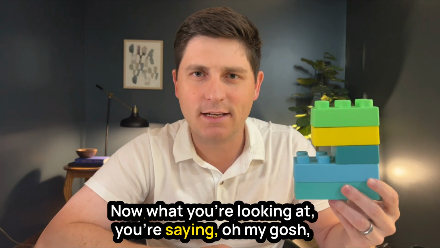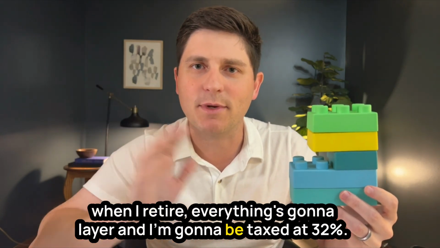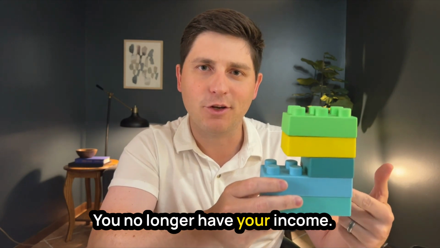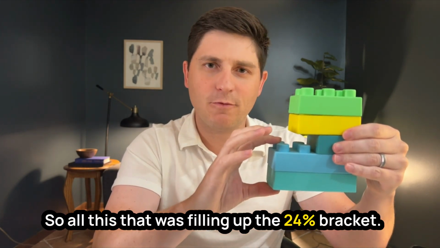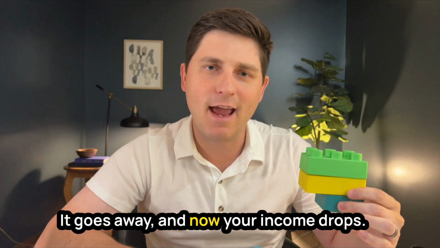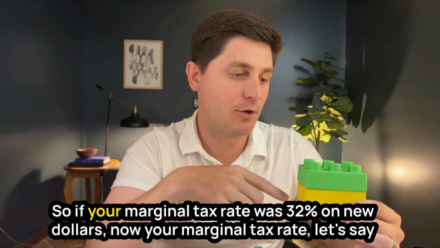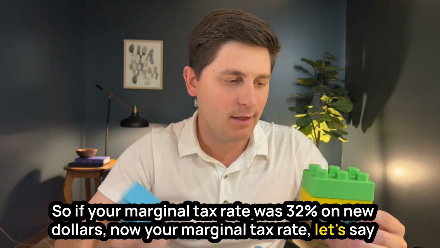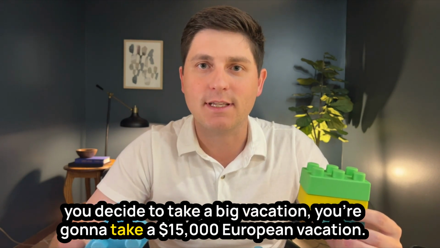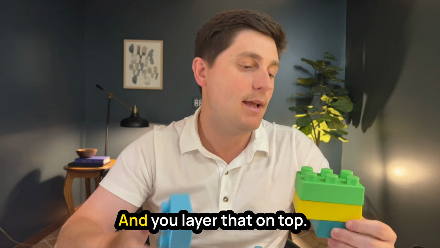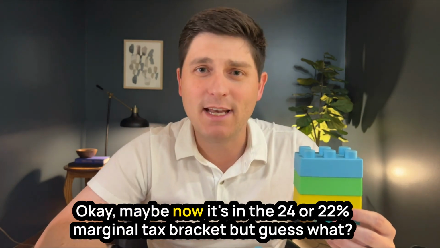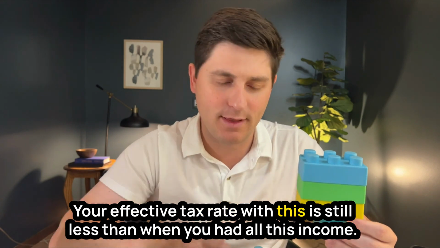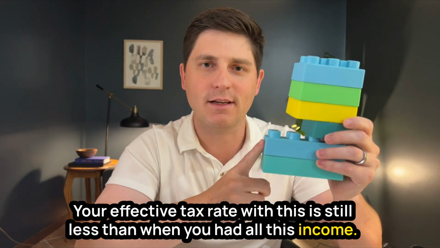Now what you're looking at, you're saying, oh my gosh, when I retire, everything's going to layer and I'm going to be taxed at 32%. But remember, we have to take off two big blocks here. You no longer have your income. So all this that was filling up the 24% bracket goes away, and now your income drops. So if your marginal tax rate was 32% on new dollars, now let's say you decide to take a big vacation. You're going to take a $15,000 European vacation, and you layer that on top. Okay, maybe now it's in the 24 or 22% marginal tax bracket. But guess what? Your effective tax rate with this is still less than when you had all this wage income.